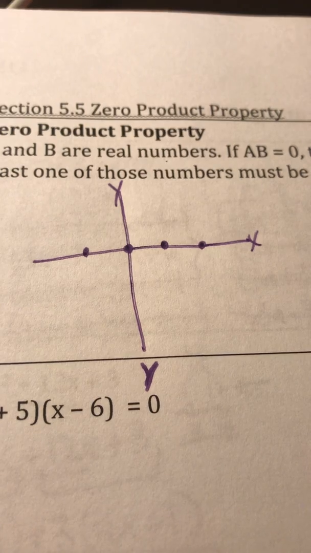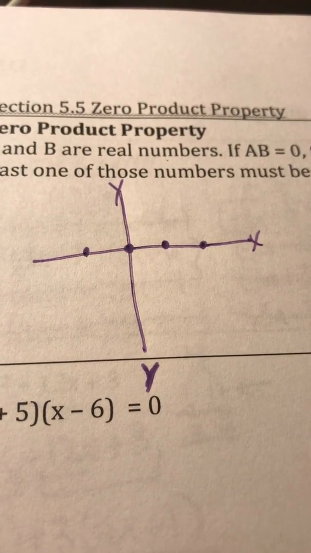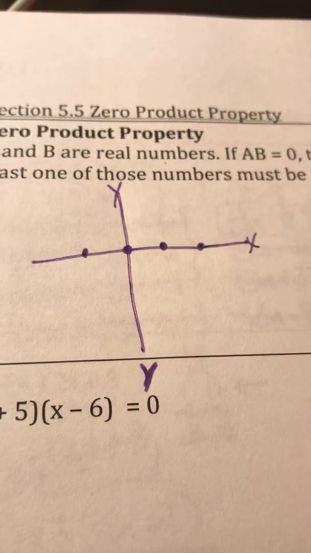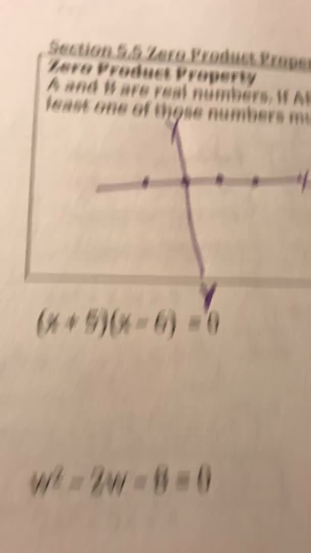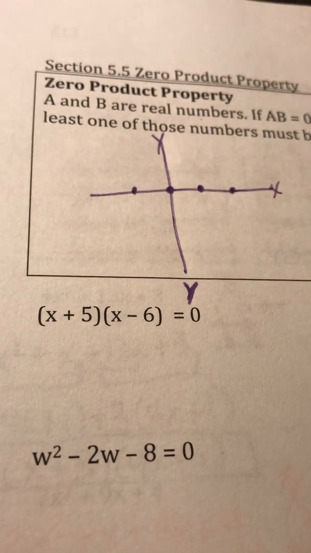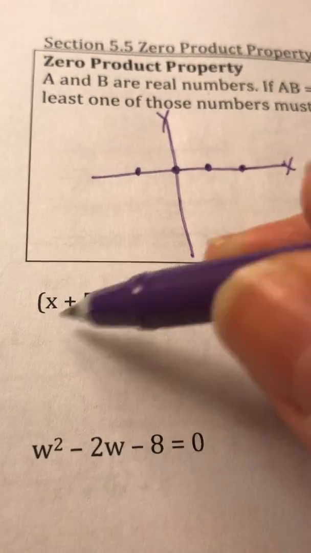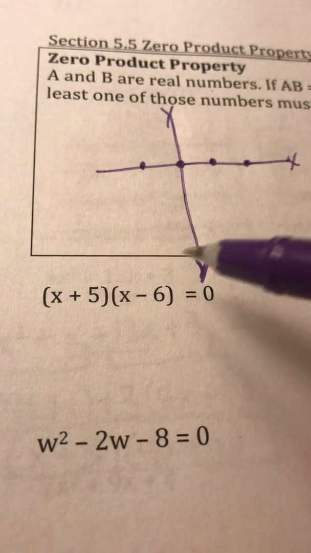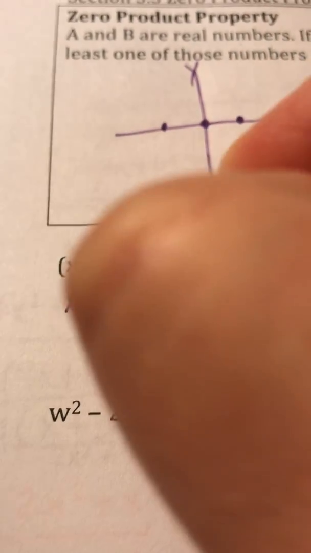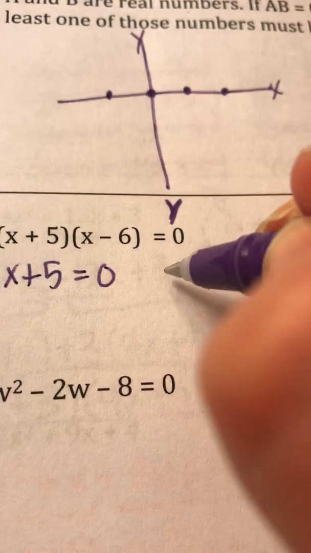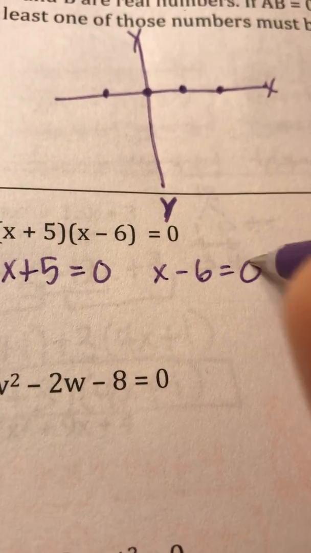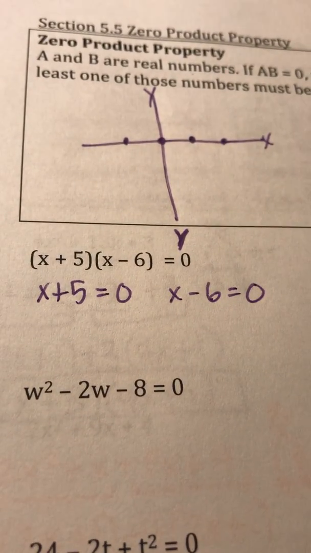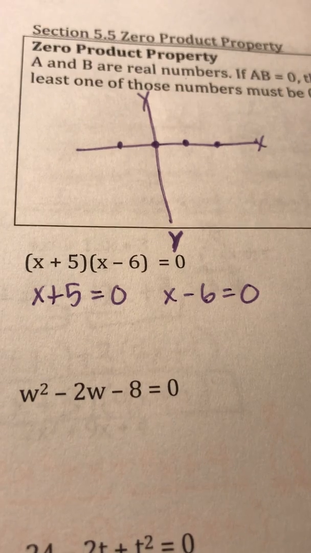Does that make sense? We want to find out where we are on this x-axis, which is where our factors come into play. I said that when I multiply these, y equals 0. So that means that if I take this one, x plus 5, and say that equals 0, and then I take x minus 6, and I say that equals 0, well, now I can solve for x.